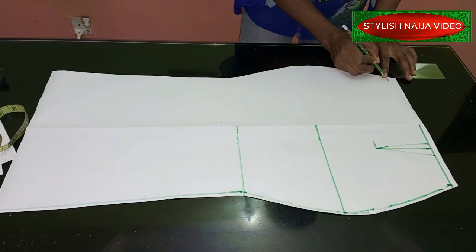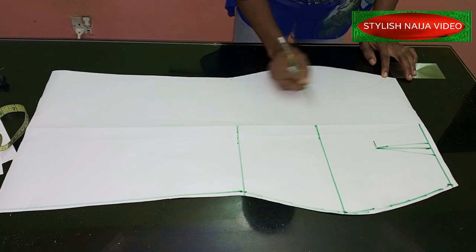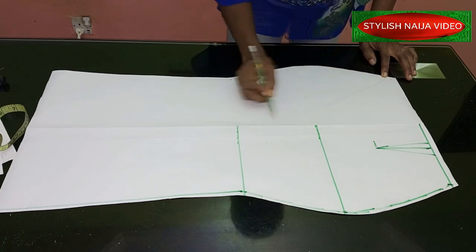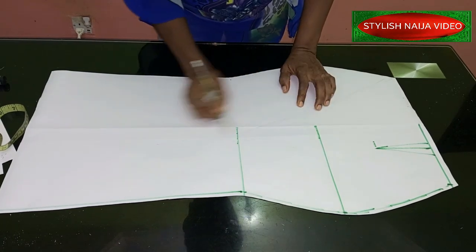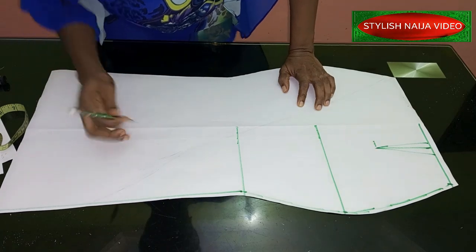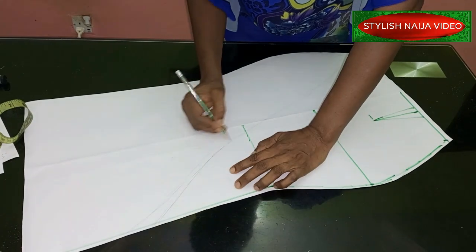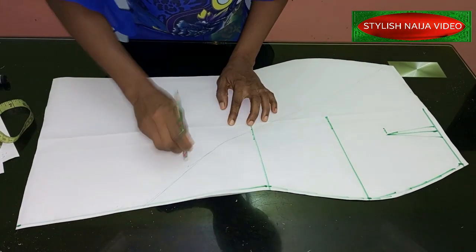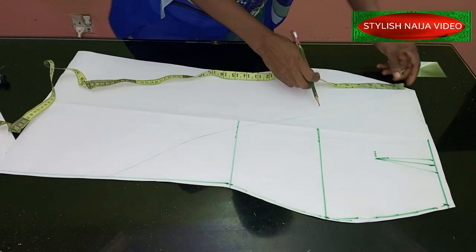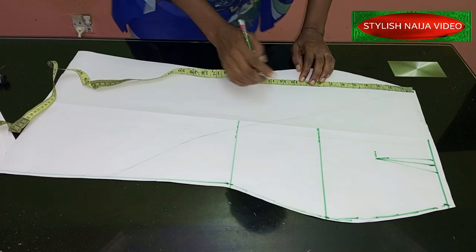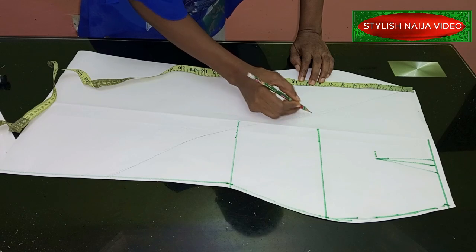So I'm just going to try and use my hand to create what I want. And then on the knee line, it cuts across the knee line. And then for the other one here, I'm just going to come down below my hip line from those points like this.